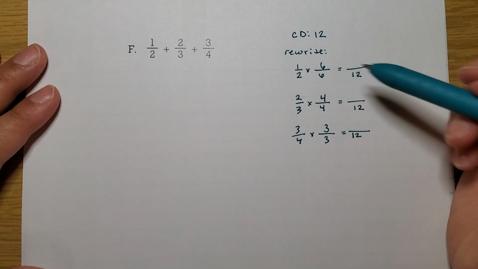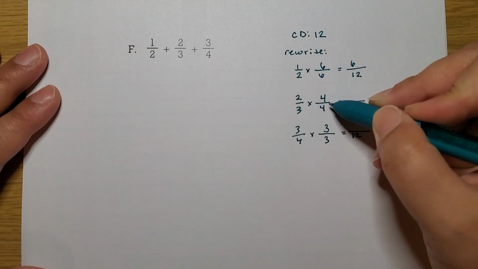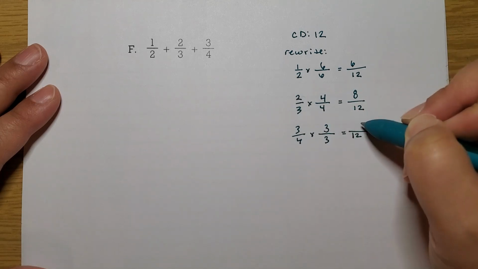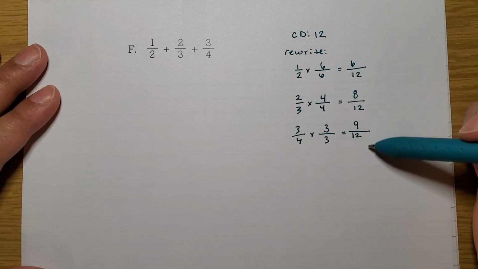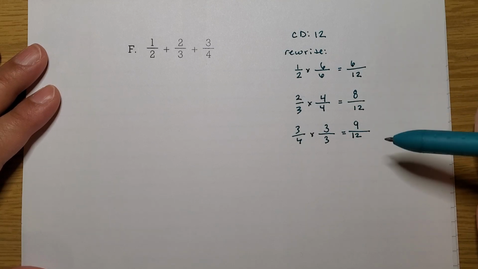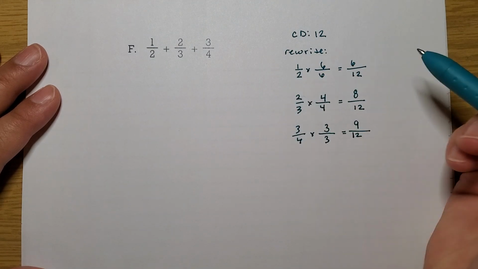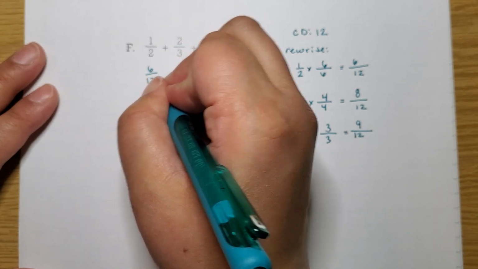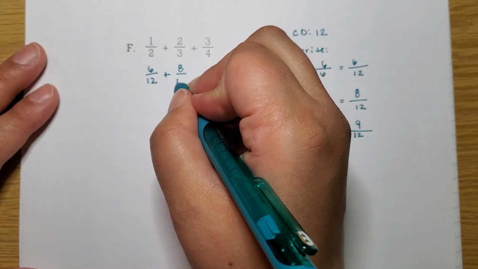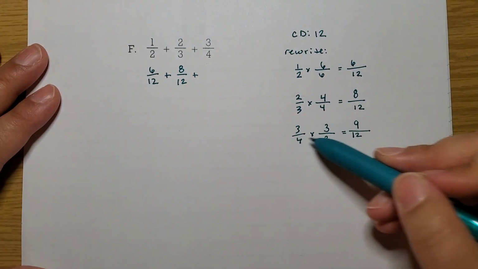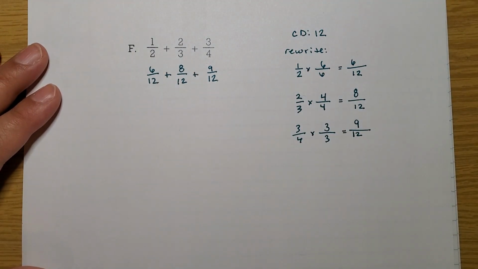Okay, so to finish this off, I'm going to multiply the top numbers. So 1 times 6 is 6, 2 times 4 is 8, and 3 times 3 is 9. So I rewrote each of my fractions so that they have the same denominator. I'm going to come back to the main problem and write them in their new forms. So 1/2 turns into 6/12. 2/3 turns into 8/12. And 3/4 turns into 9/12. Whew, okay.